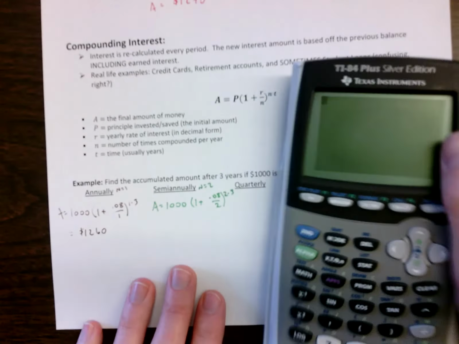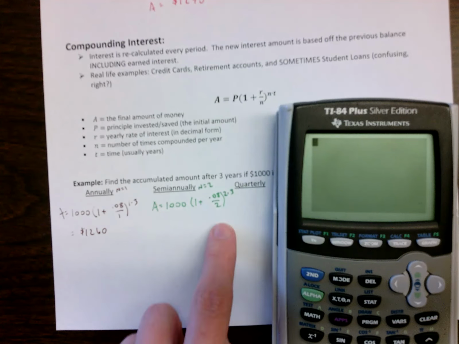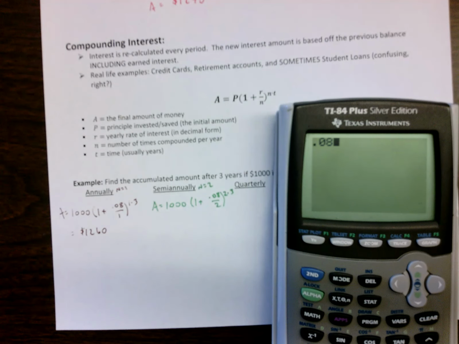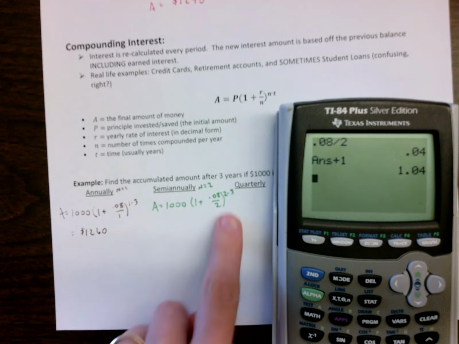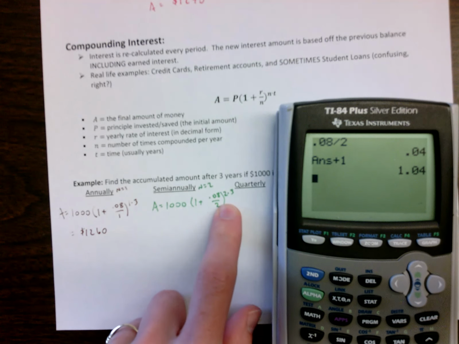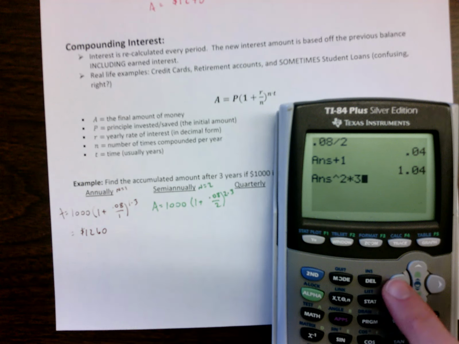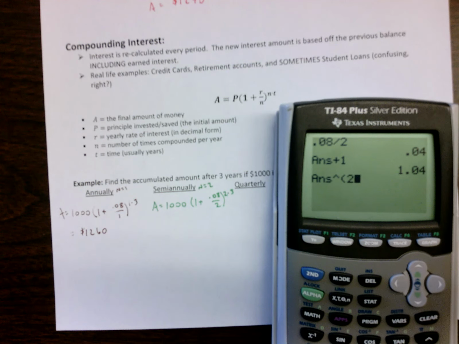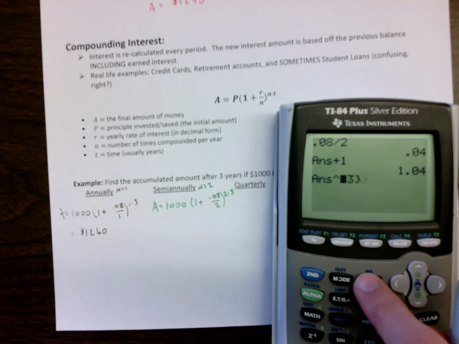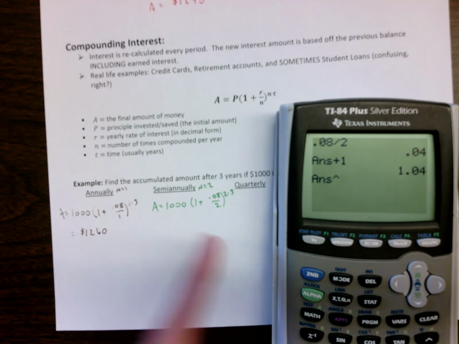All right, and you just got to be a little bit careful when you put this in your calculator. So 0.08 divided by 2, if you can't do that in your head, then add the 1. And then when you raise it to the exponent, you have to be careful, okay? Because if you type it in like this, you're going to get the wrong answer. So your two options are 1, put it in parentheses, or 2, and this is what I usually do, it's usually a pretty easy multiplication. 2 times 3 is 6, so just put 6 there instead.